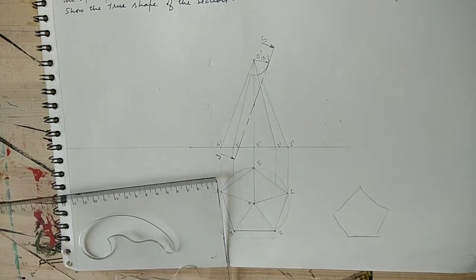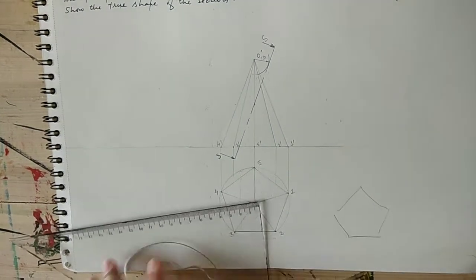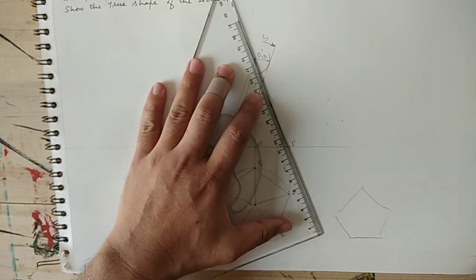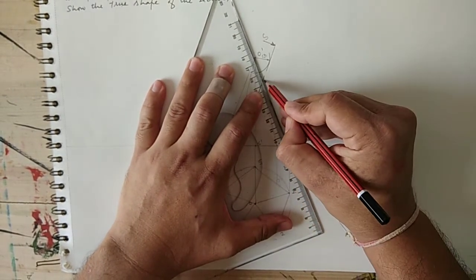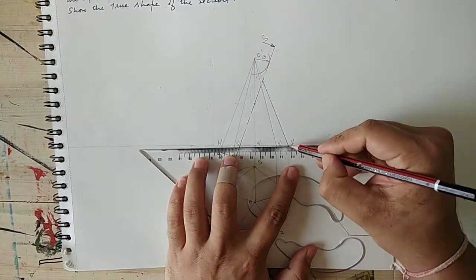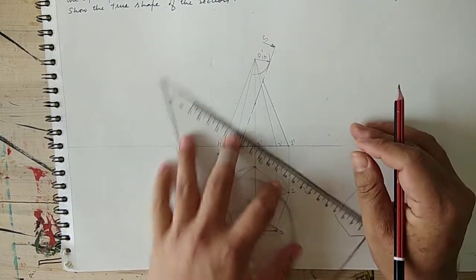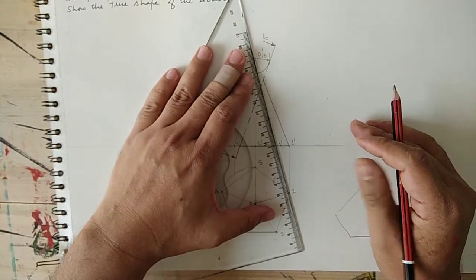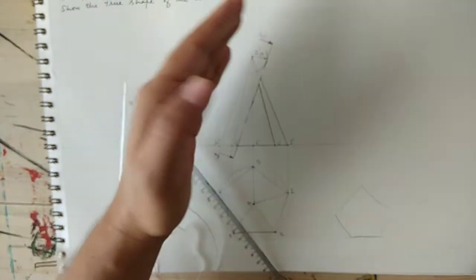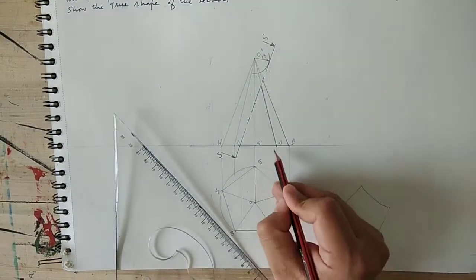Okay, so this is your required cutting plane line. Now join the retaining part in dark shade. This part we are removing, and this part is the remaining part, so it is in dark.